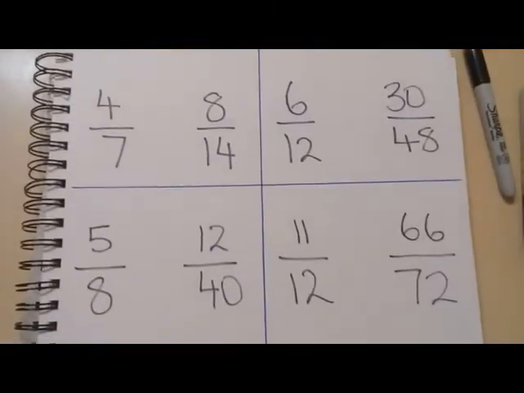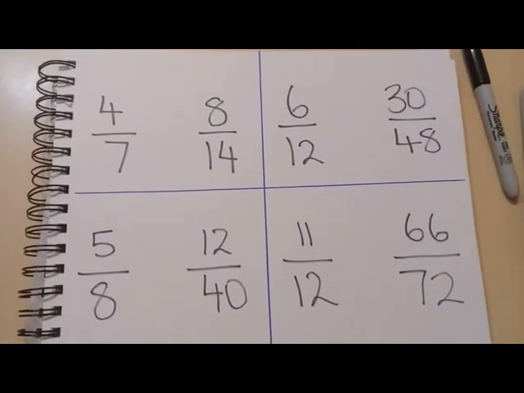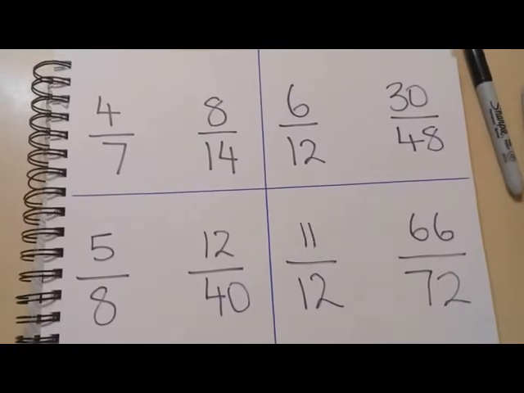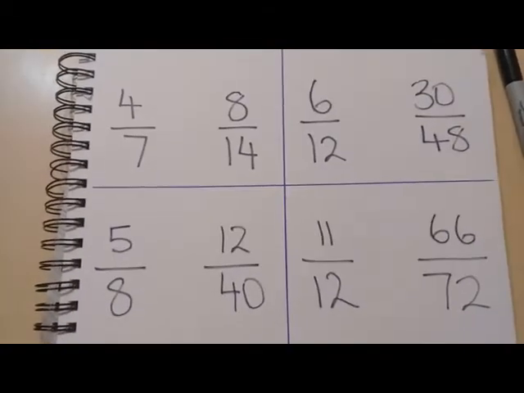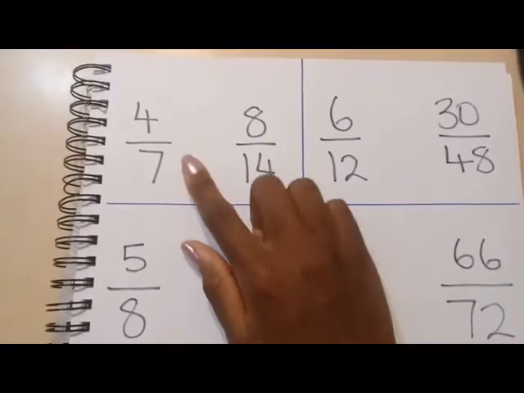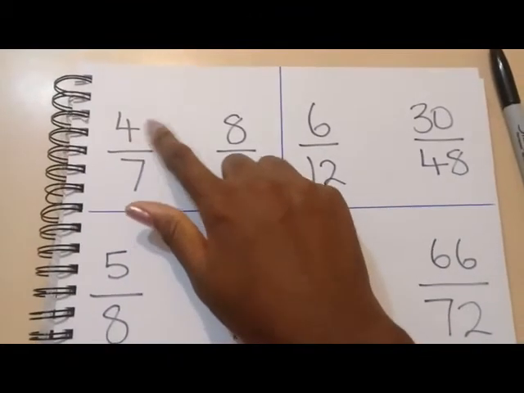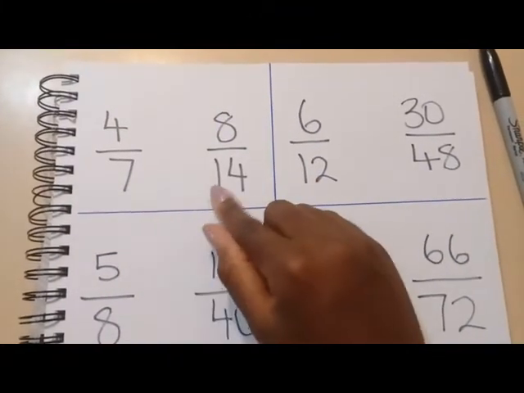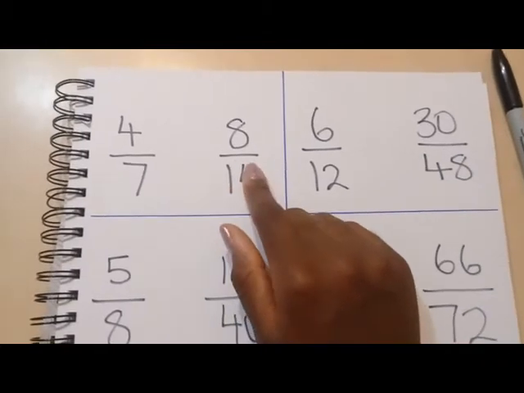All right, so now that we've done a review of how to find equivalent fractions, let's see if we can determine if two fractions are equivalent. We just recapped that for two fractions to be equivalent, you have to be able to multiply the numerator and the denominator by the same thing and get to the other fraction.